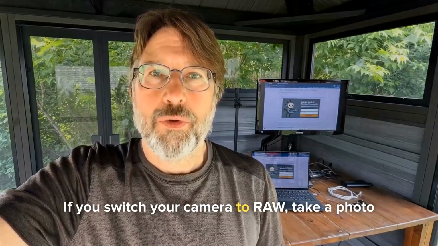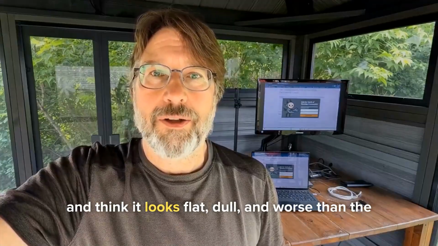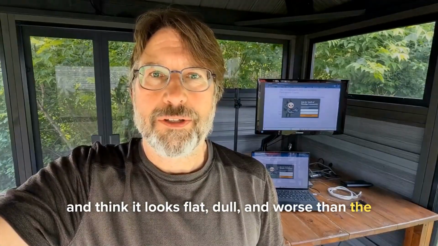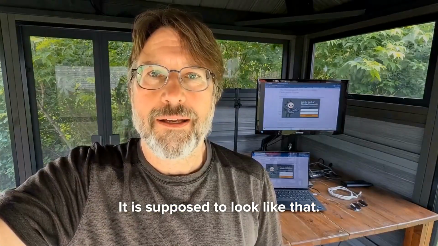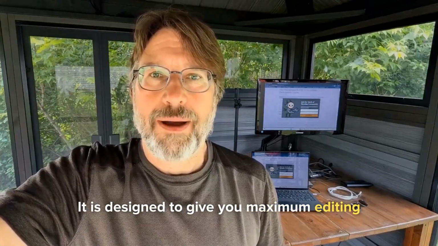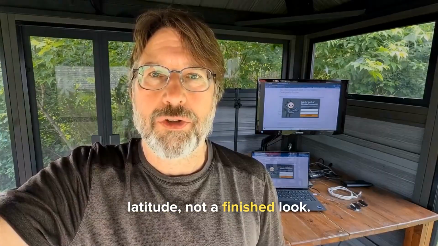Because of this, I need to warn you about a psychological trap. If you switch your camera to RAW, take a photo, and think it looks flat, dull, and worse than the JPEG, do not panic. It is supposed to look like that. It is designed to give you maximum editing latitude, not a finished look.